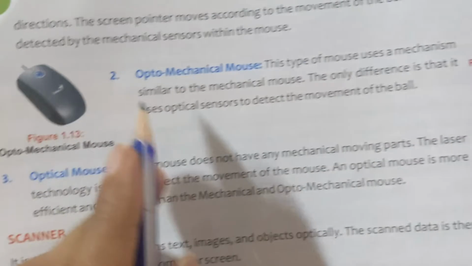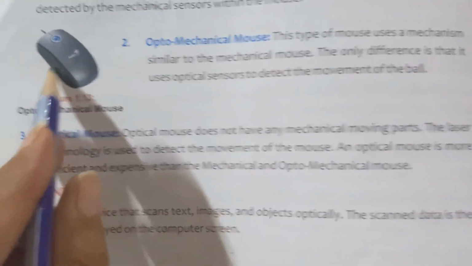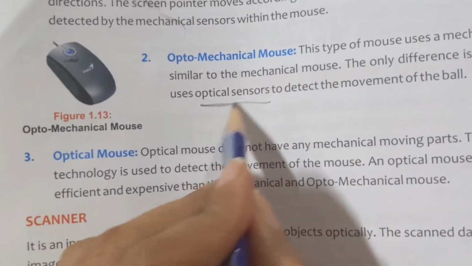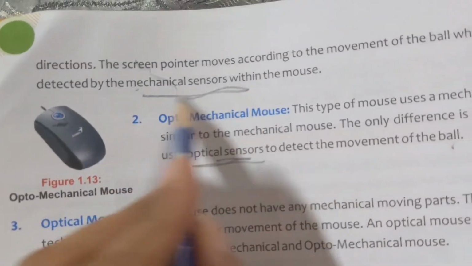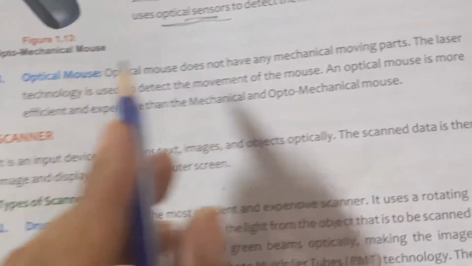Okay, so after this, the optomechanical mouse. Opto means optical, so this is your optical. Here there are optical sensors to detect the movement of the ball. In the previous one, we had mechanical sensors. Clear? Next we have an optical mouse.